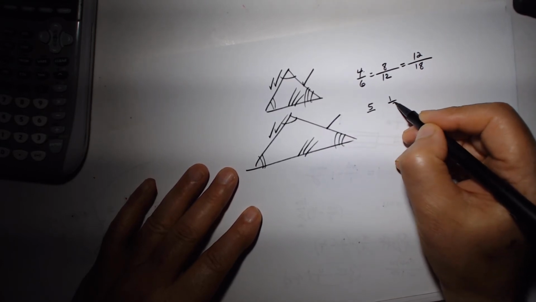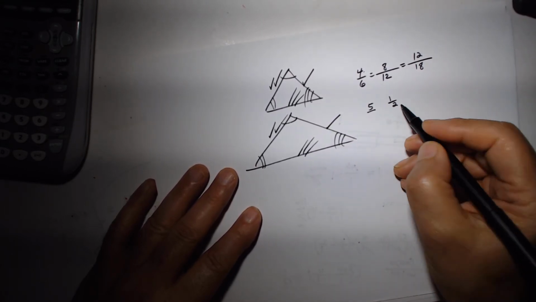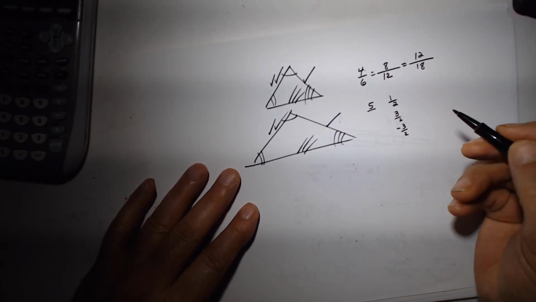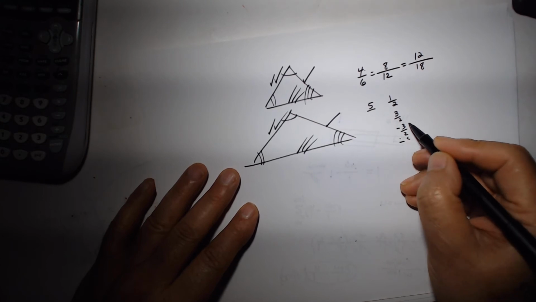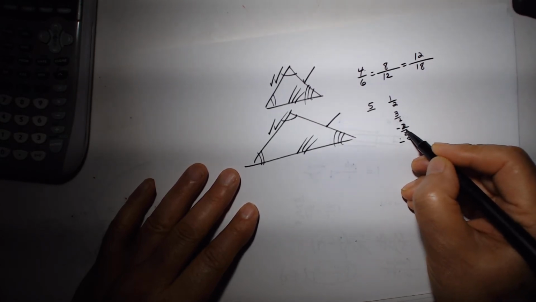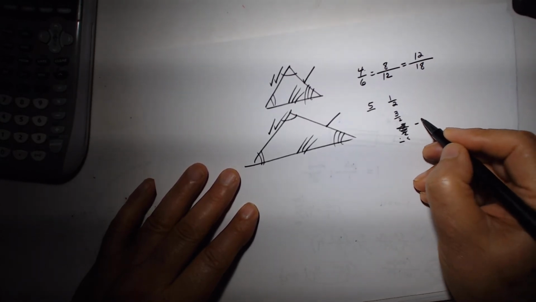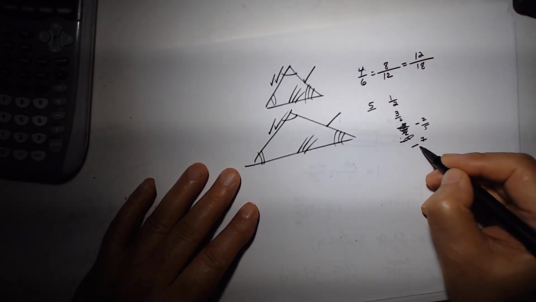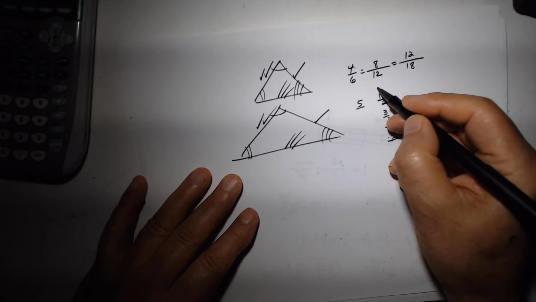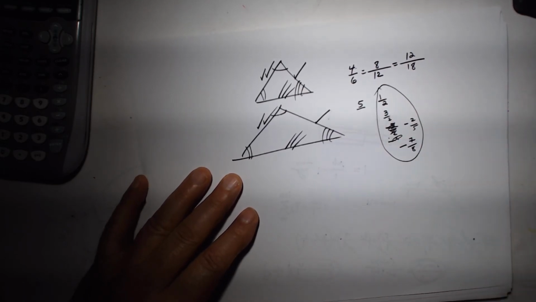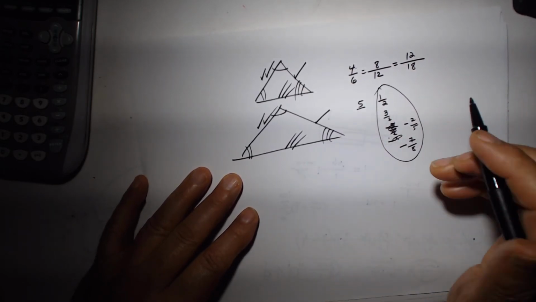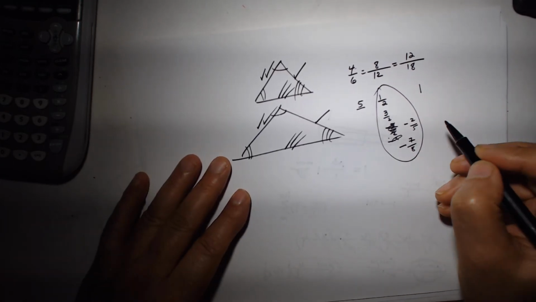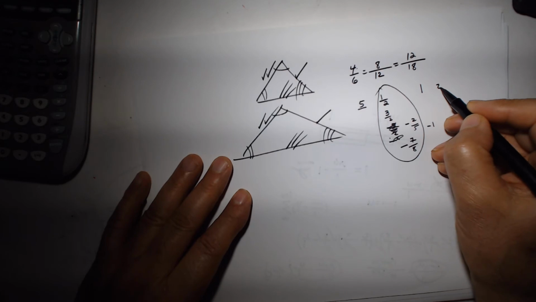The ratio could be a proper fraction, a negative proper fraction, negative 2/5, or negative 7/8. It could be a proper fraction, positive or negative, or it could be improper: 1, negative 1, 2, 3.